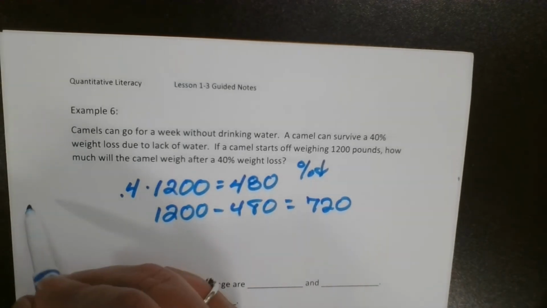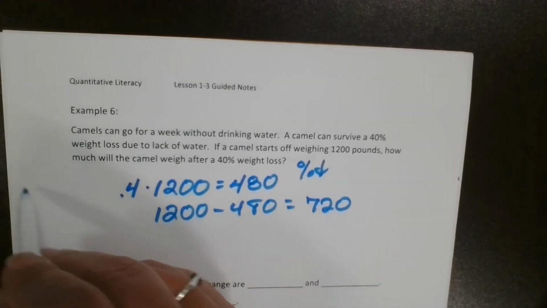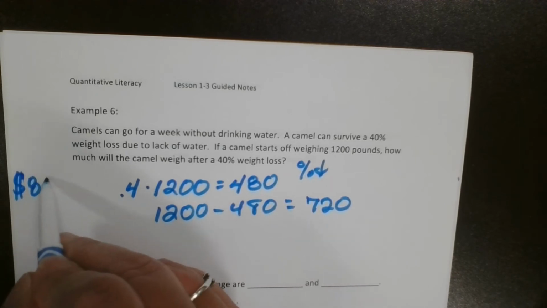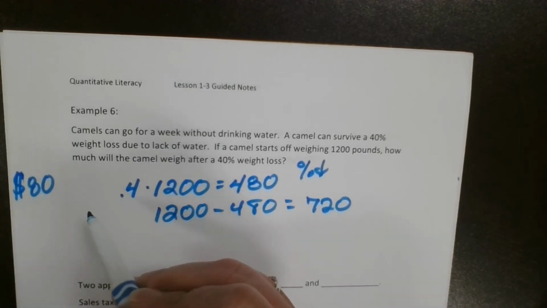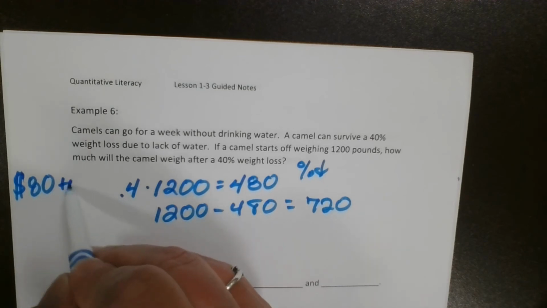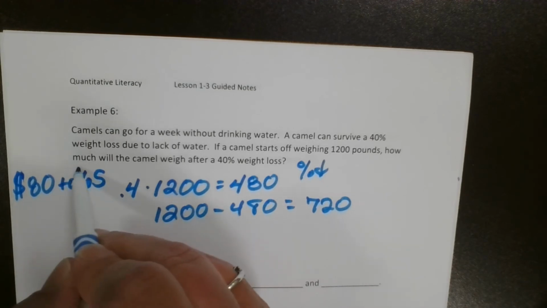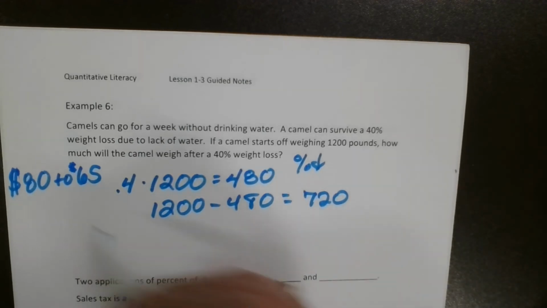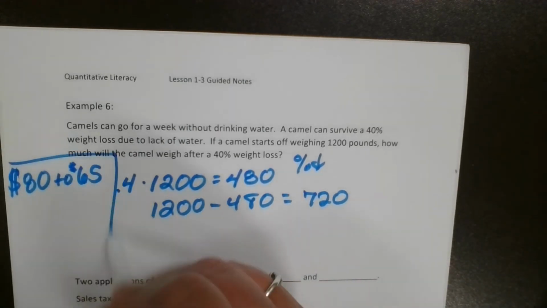A couple more examples that you can try. Pause your video and try this: what if you went from making $80 an hour to $65 an hour? Say your employer says, I love the work you do for me, but I can't pay you $80 an hour. If you want to keep your job, I'm going to give you $65 an hour. Still pretty good pay, but try that one. See what you get for an answer.